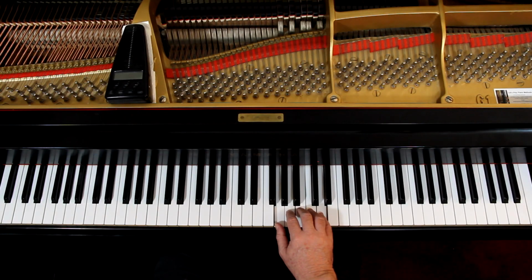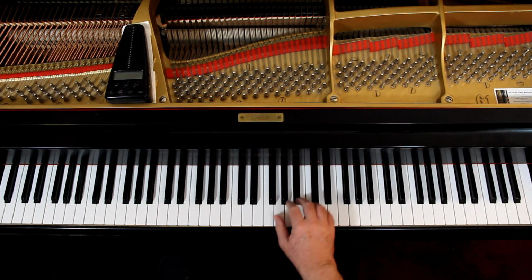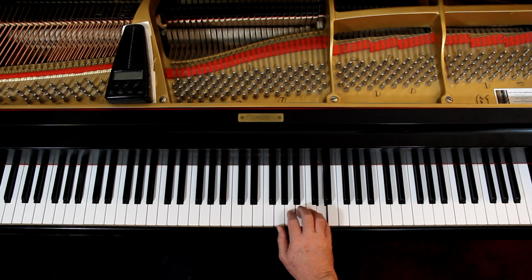Let's take it one hand at a time, make sure we've got the rhythm and the fingering and all that. In the right hand, your G position, again, it's 1 and 2 and. 1 and 2 and.